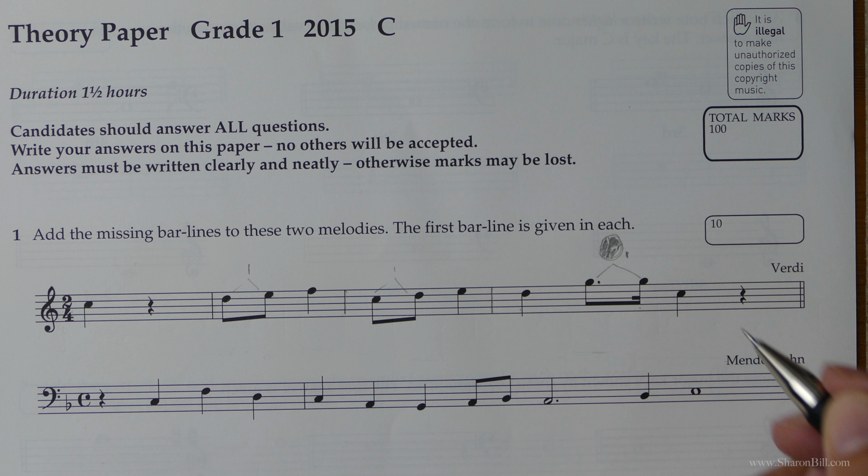So I'm hoping you've had a go of this, and so let's have a look at this first question together. Question 1 asks us to add the missing bar lines to these two melodies. So we've got two separate time signatures. We're going to have to work out the bar lines to different note value bars full of different note values each time. So don't just presume it carries on and make that mistake there. They give you the first bar line in each case.